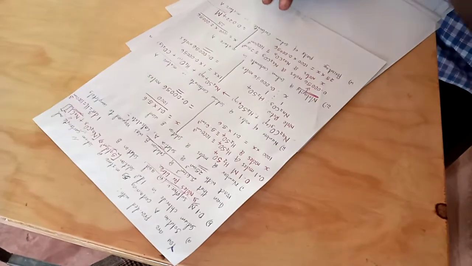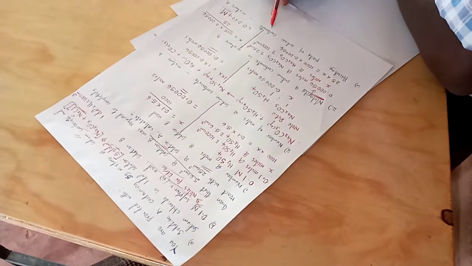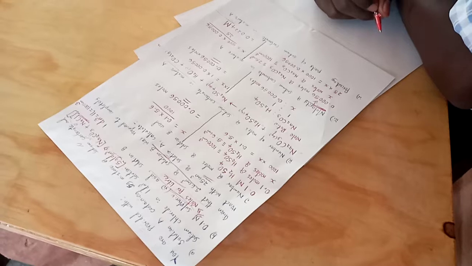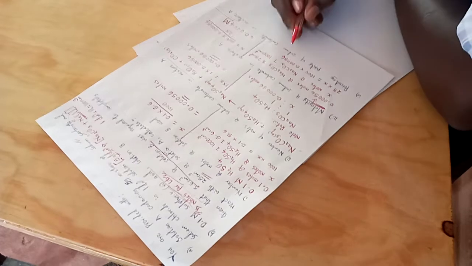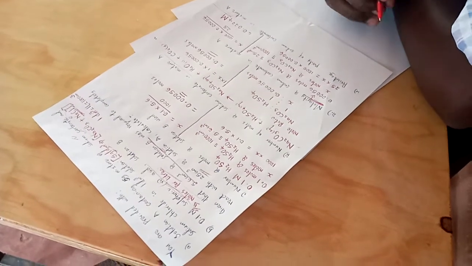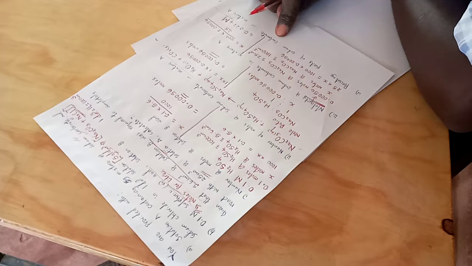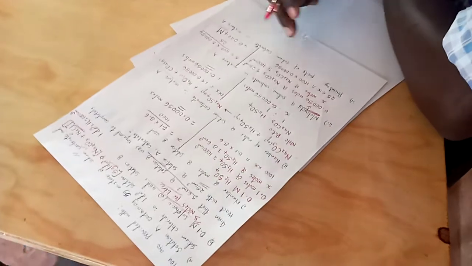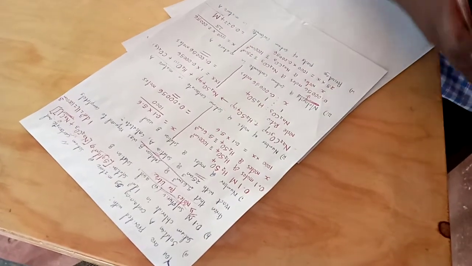And then they are asking us to determine the percentage purity of sodium carbonate in mixture A. Now, it is important for us to understand that when you are finding the percentage purity, you have to find out first of all the mass of the sodium carbonate that reacted, and then once you find the mass, you compare it with the mass that was there initially, and then you multiply by 100%.